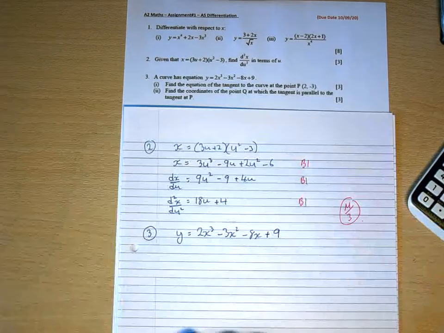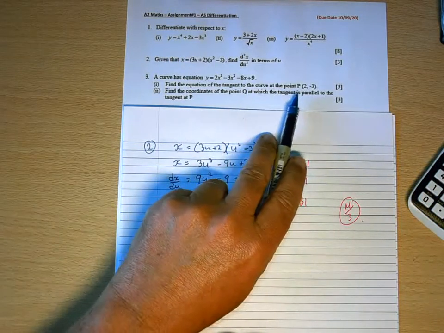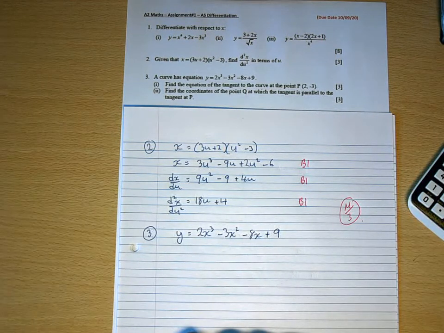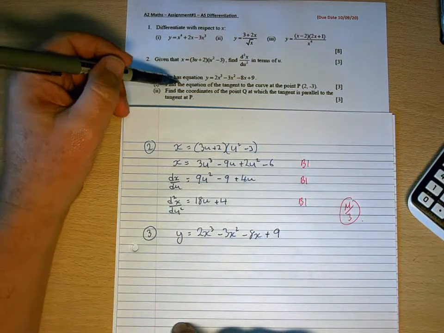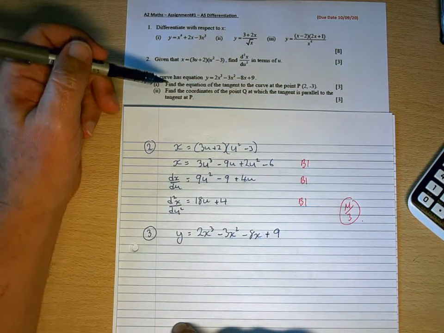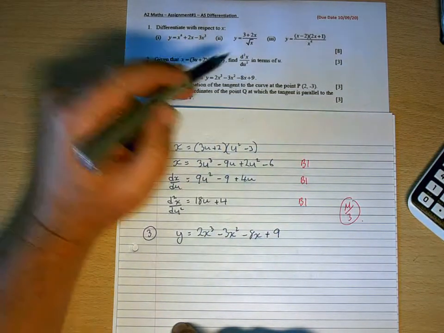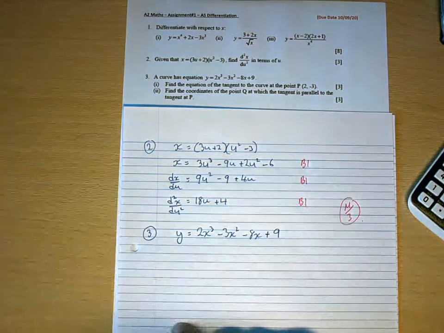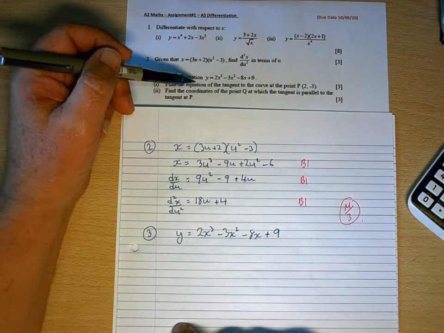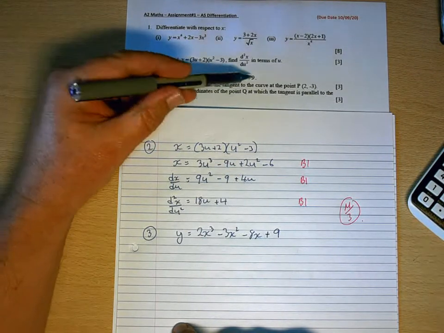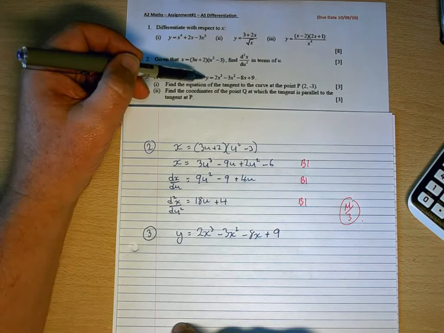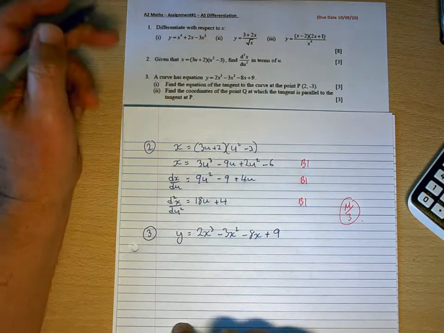Find the equation of the tangent to the curve at the point P with coordinates (2, minus 3). So I'm looking for the equation of a tangent, so an equation of a line. The line passes through that particular point. I need a gradient value. The gradient value is generated from the gradient function, which is the derivative of that.